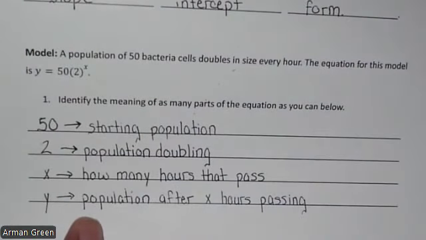So this is telling us that after we give a value here for x, which tells us how many hours passed, so if we're saying x is 2, that means that 2 hours passed, we're trying to figure out, what is my population after 2 hours passing? And that is what y would represent.